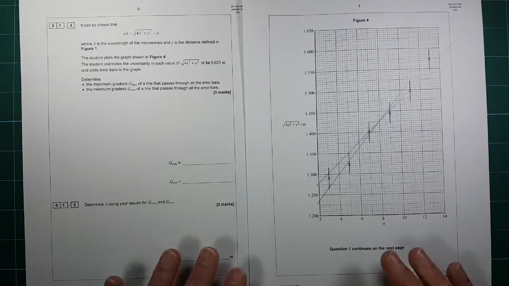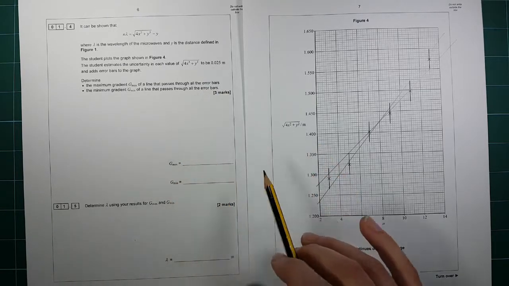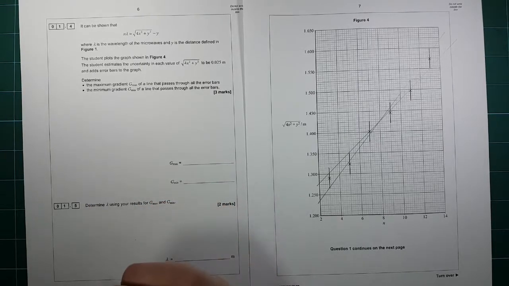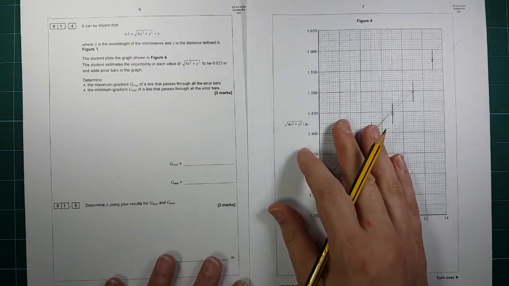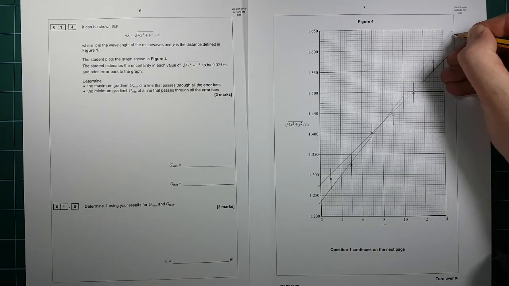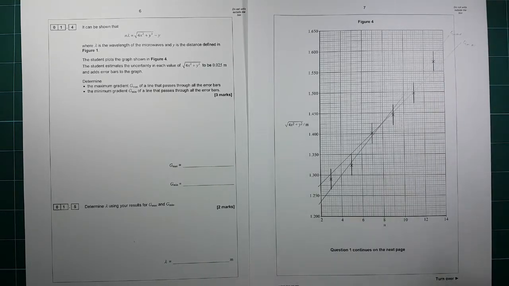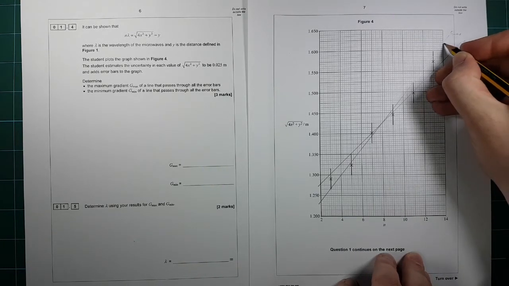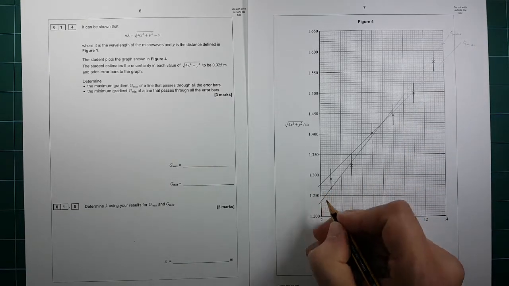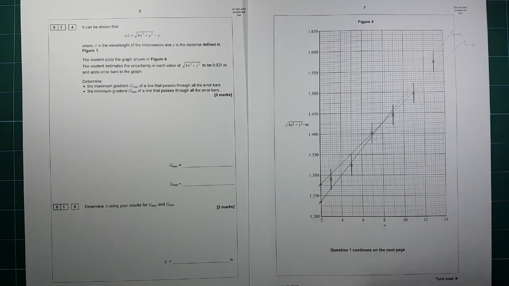Okay. Right, now there's a lot to do still. This is 3 marks. It takes you quite a while to do these questions. Just say you've got 70 minutes at the front of the paper to do this. The maximum gradient of the line is that one, G max, and that one's G min there. So we need some values, so best to use this point here, that point there, that point there, and that point there.